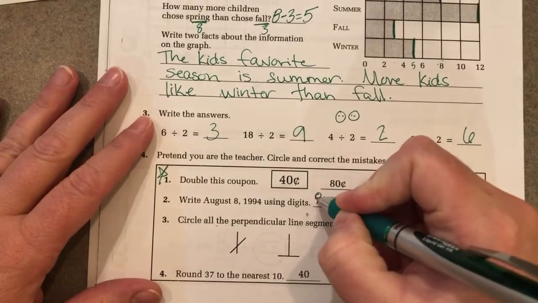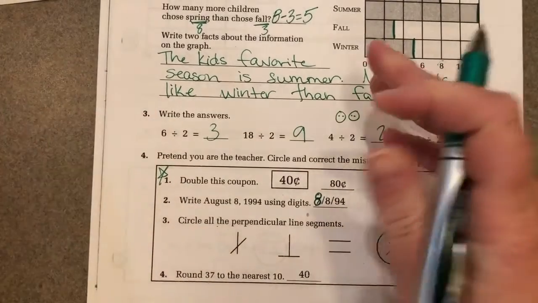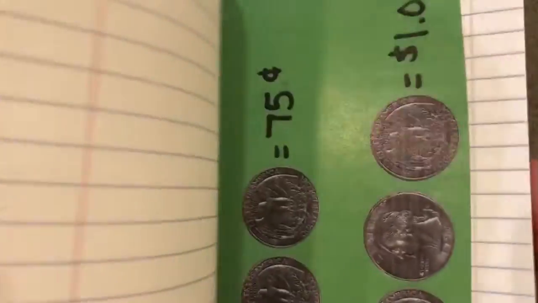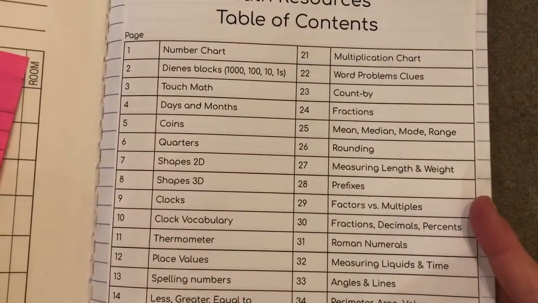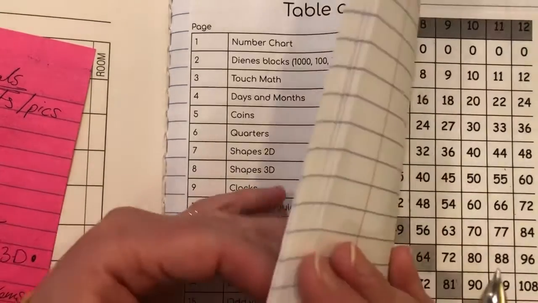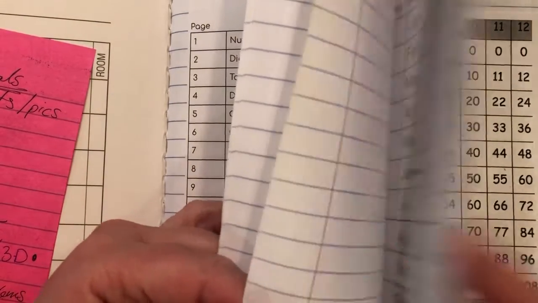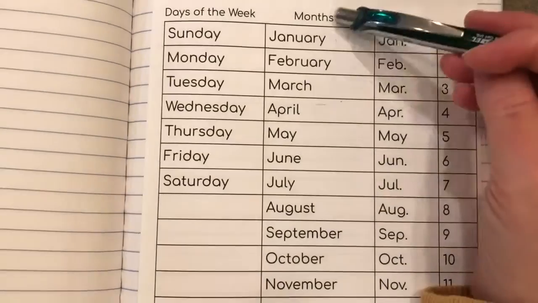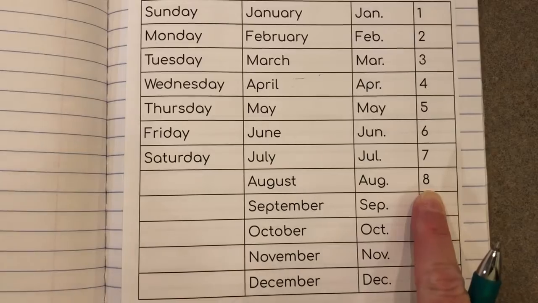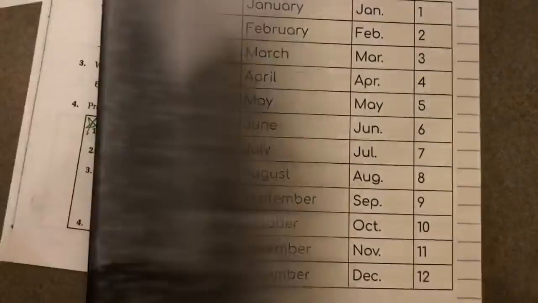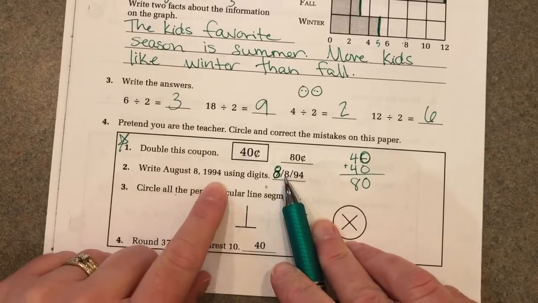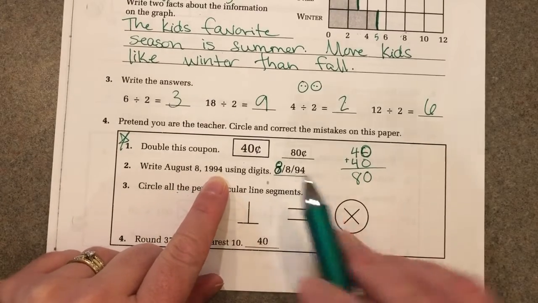Now, if you are unsure about naming your months, go back here to days and months on page 4. And on there, all of your months will be in order. And you can see that August is the 8th month. Okay? Page 4 if you need it. 8th day, they have that right. And 94, they have that right.